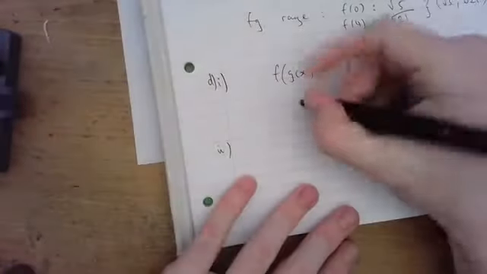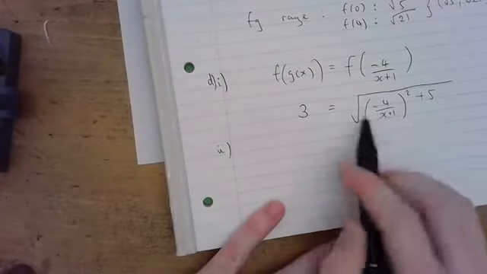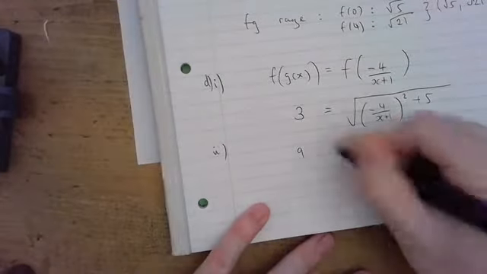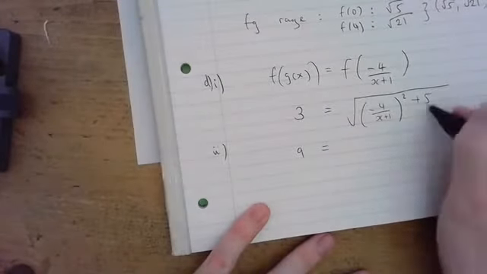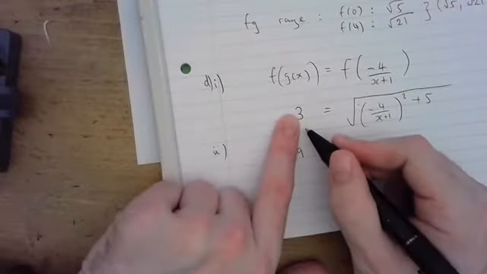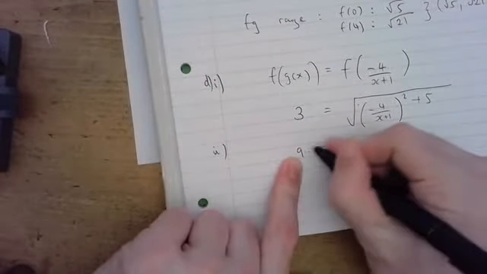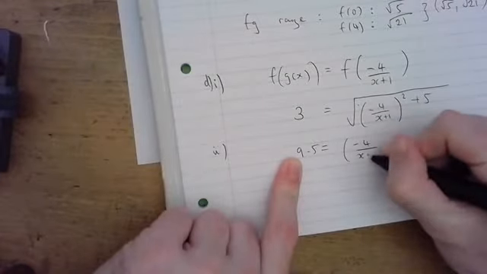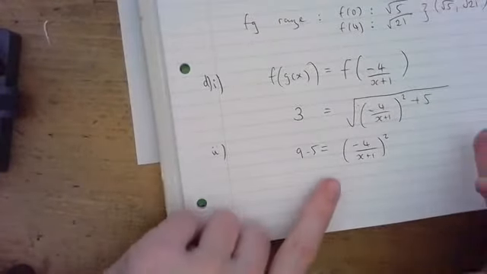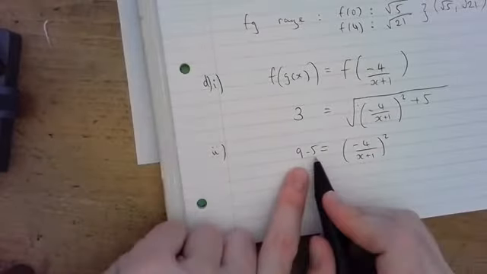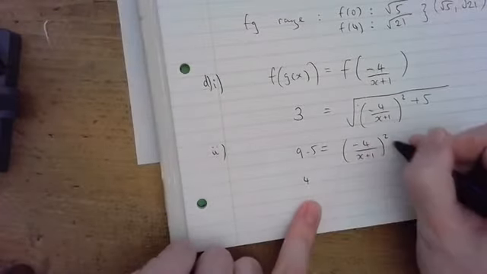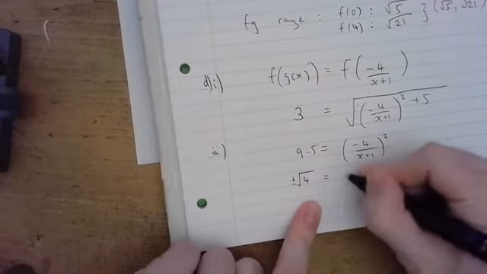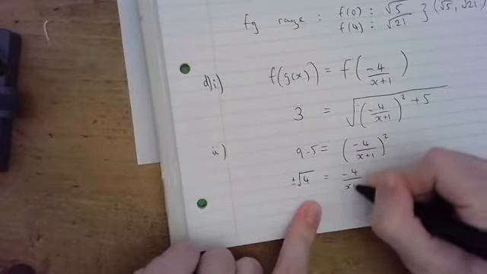Okay. So I'm now going to put that equal to 3. The first thing I'm going to do is take the square root over and square this to get 9. So 9 is equal to, in fact, actually, let's take this plus 5 over and take away 5 straight away. Now that is going to be equal to minus 4 over x plus 1 squared. Now hold on. Don't try and square this yet, because what's 9 take away 5? It's 4. Take the square root over now, and it becomes plus or minus the square root of 4 is equal to minus 4 over x plus 1.